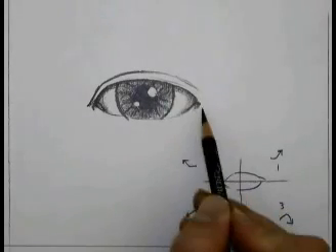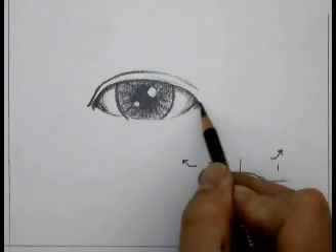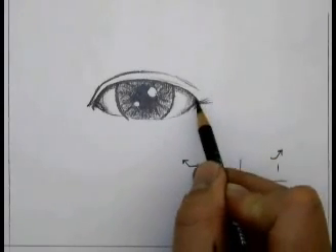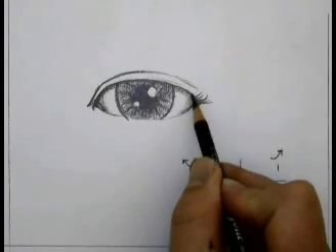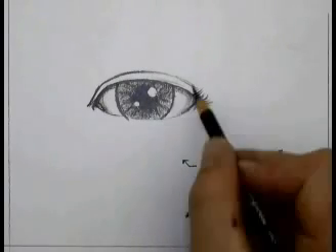This is part 2 of how to draw eyes, and at the end of the first video, we were talking about eyelashes. I drew a little grid down there in the bottom right hand corner in case you missed the first part, and this is kind of how you do eyelashes.